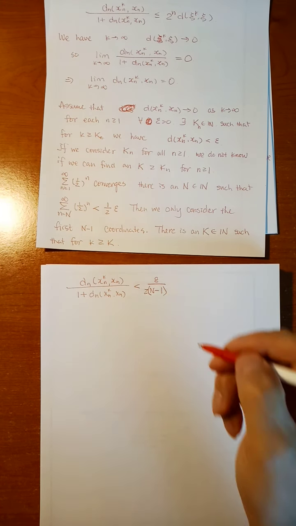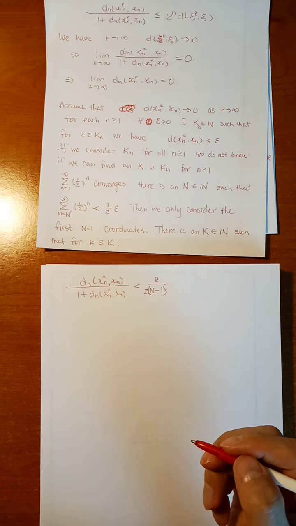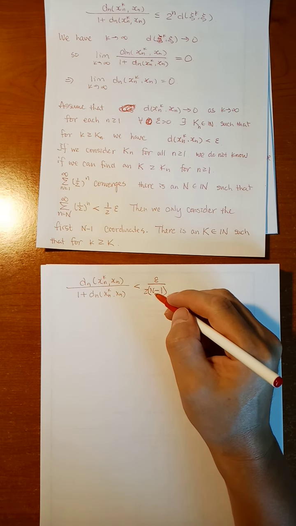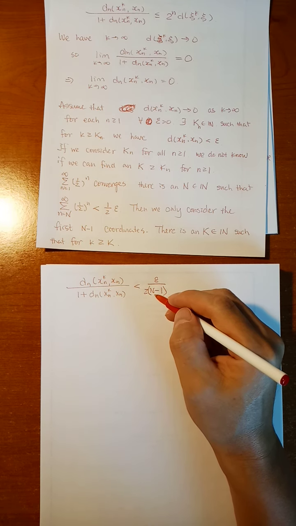Let's divide by 2. Alright, so this is epsilon. This N depends on epsilon only. It does not depend on the others.